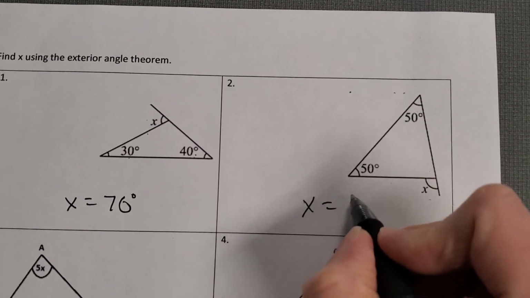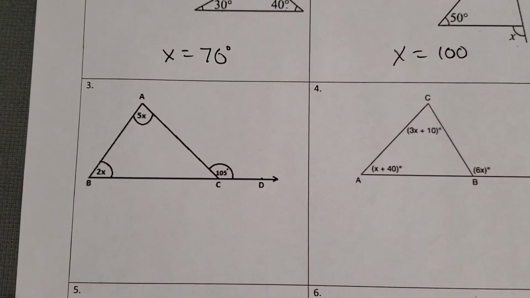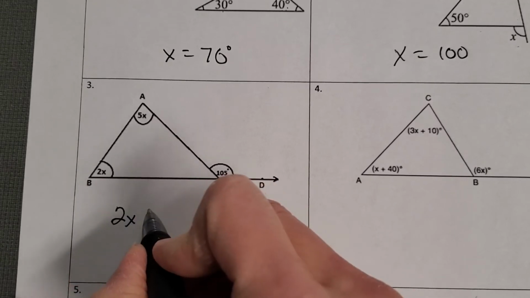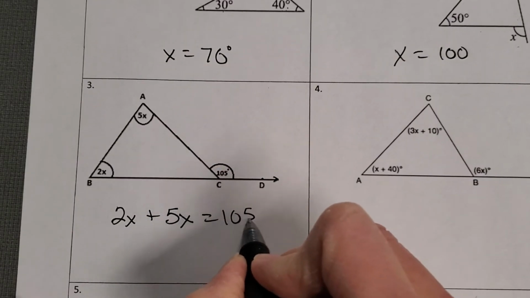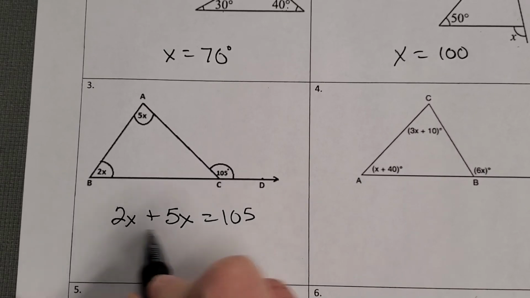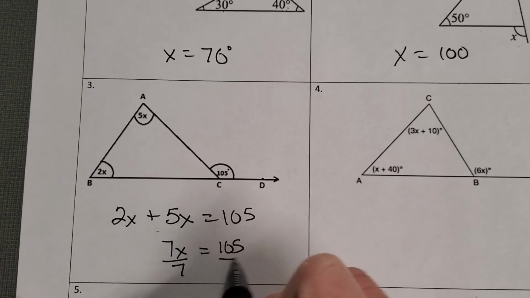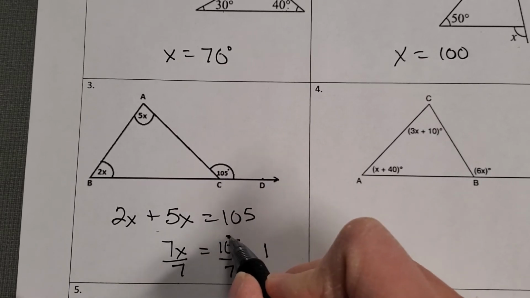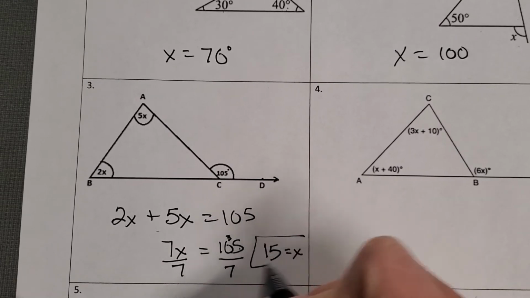So x equals 100. Right, now it gets a little more complicated because we start introducing variables, but we still set it up the same. So I'm going to say 2x, which is one remote interior angle, plus 5x, which is the other, equals 105. And then I add my x's, and then I divide by 7 to find out what x is. So 7 goes into 10 one time with 3 left over. 7 goes into 35 5 times. So I know that x is 15.